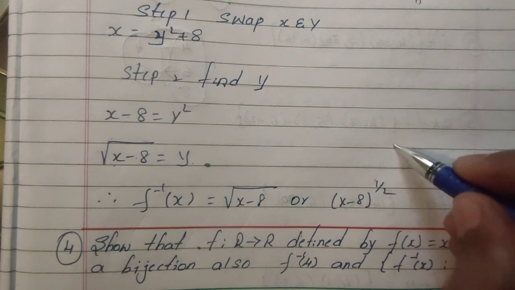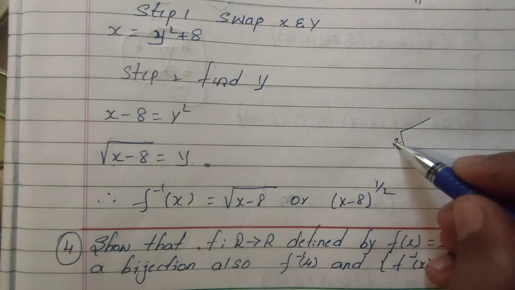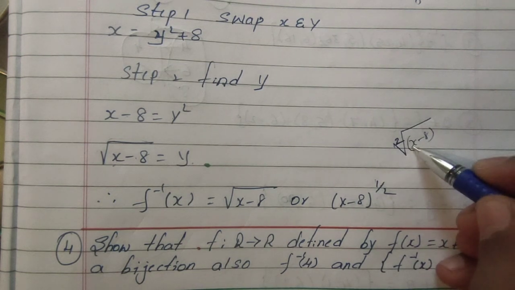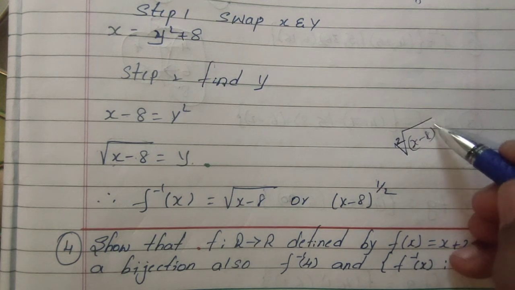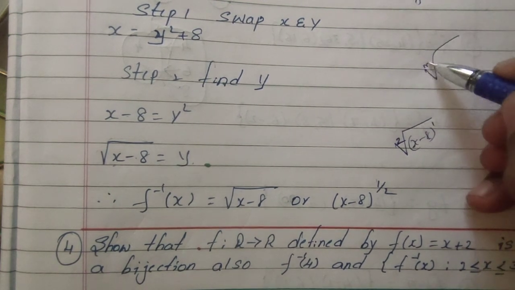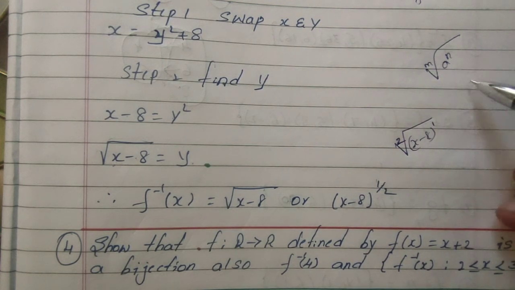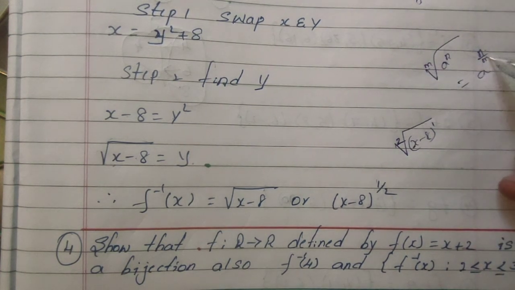How? Remember, here, if nothing is written, the order is 2. Assume x minus 8 as one term, and this whole power is 1. Suppose the order is m and the power is n. Now how to write this in exponent form? A power of n, the power will be the numerator and the order will become the denominator.